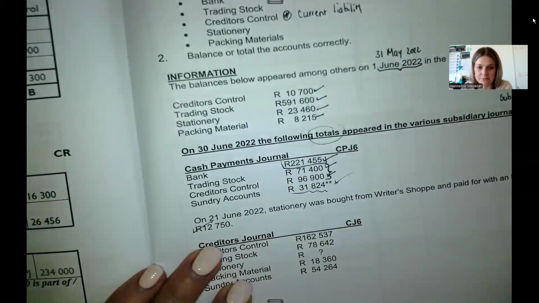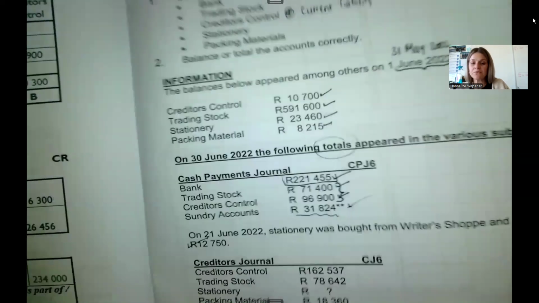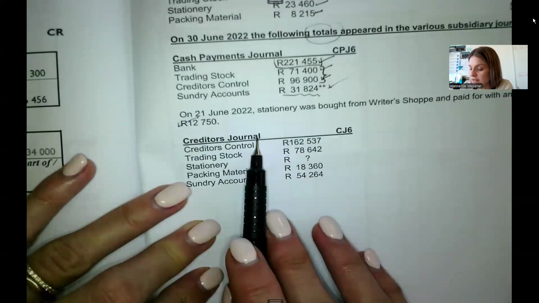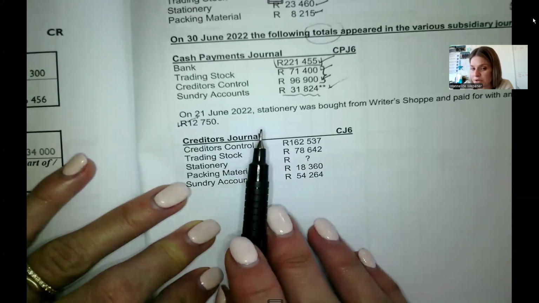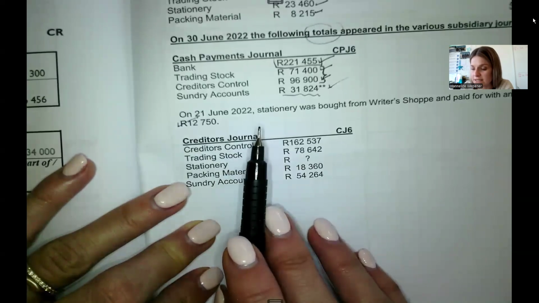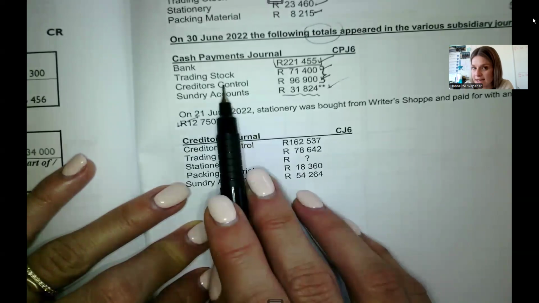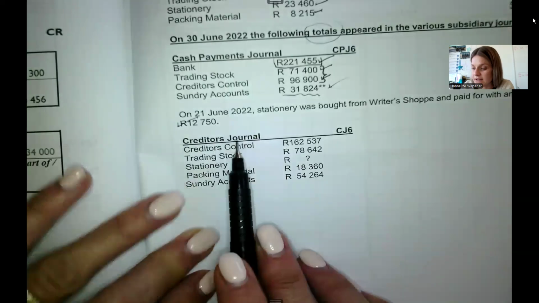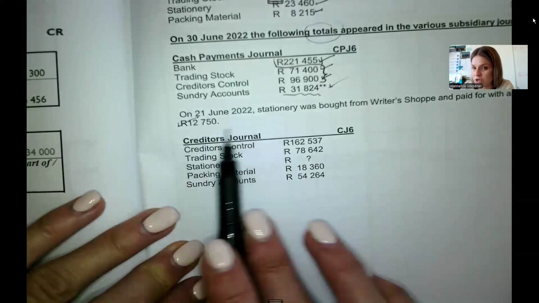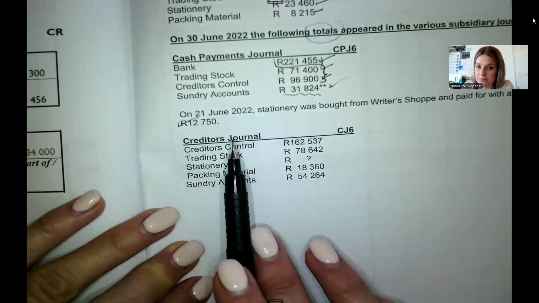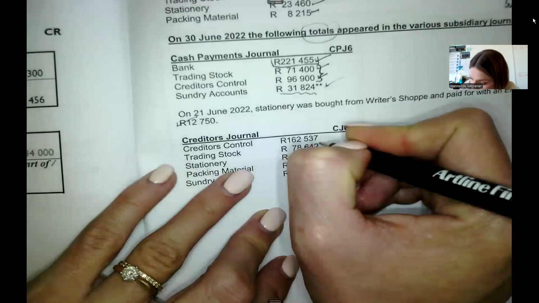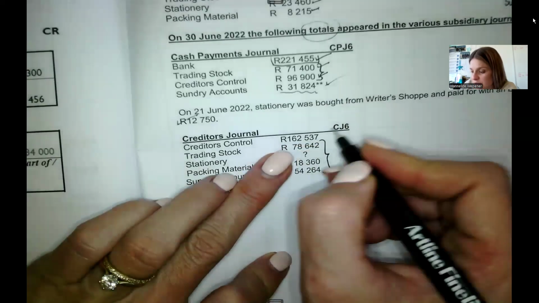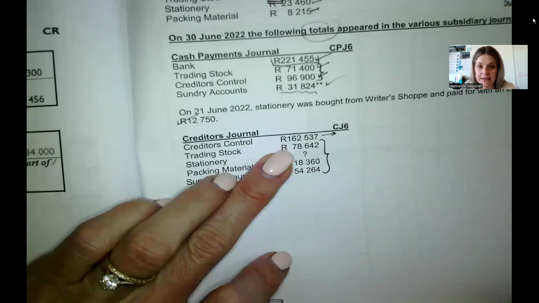We are done with CPJ. Then moving on to the creditors journal. So creditors journal says that I purchased without making payment immediately. I made payment at a later stage. That's included in the CPJ payments. But creditors journal is all new purchases not paid for. So these are all the things that I've purchased, and all of these things added up to what I owe my creditors in the end.